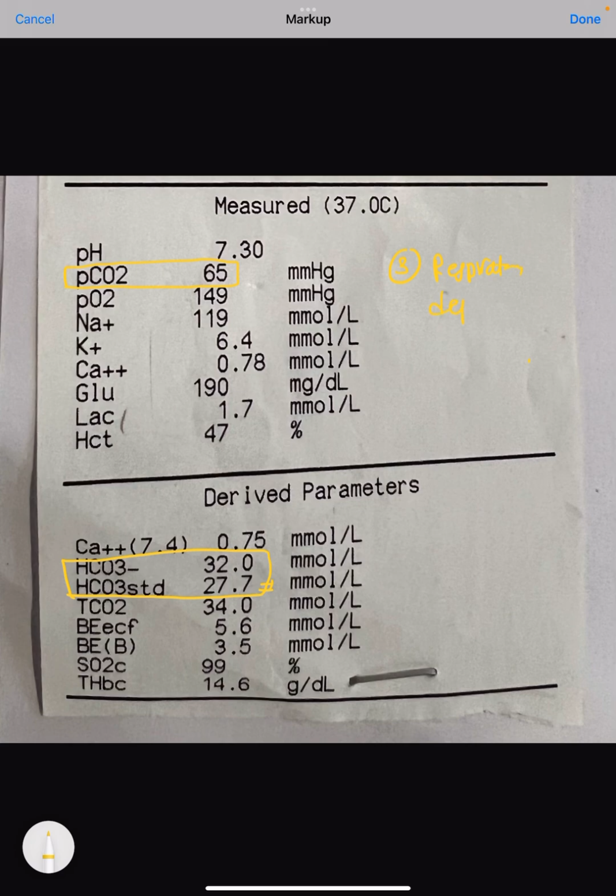So the patient won't take breaths and CO2 is not washed out. This simply causes CO2 to build and build and increase. So this PCO2 basically increases.